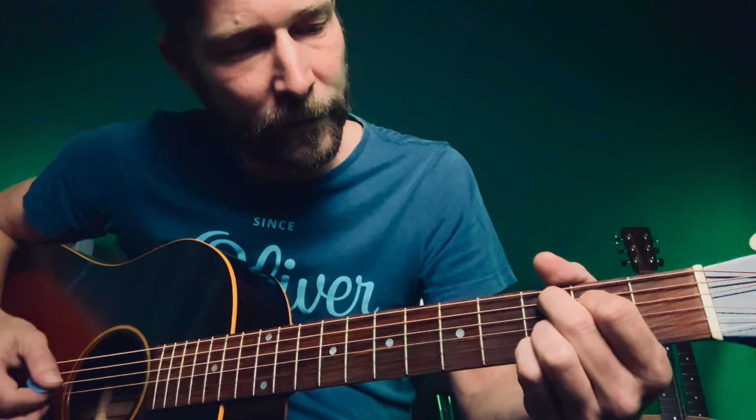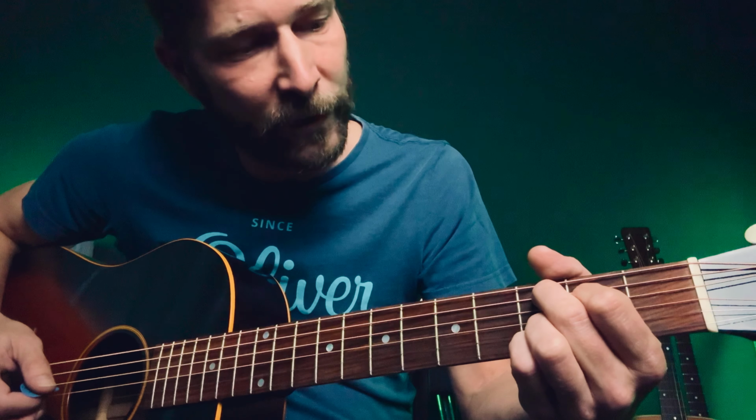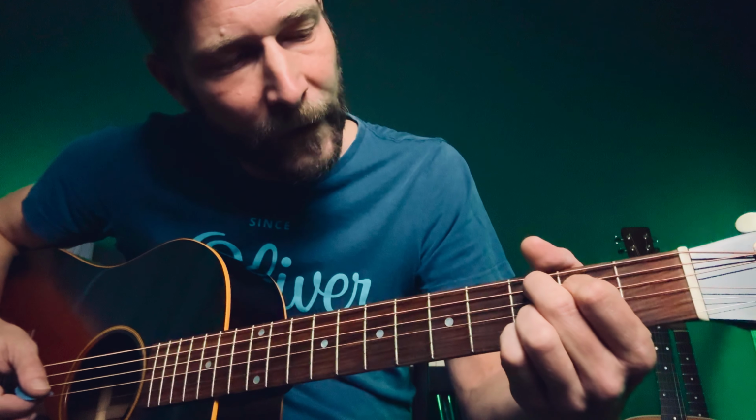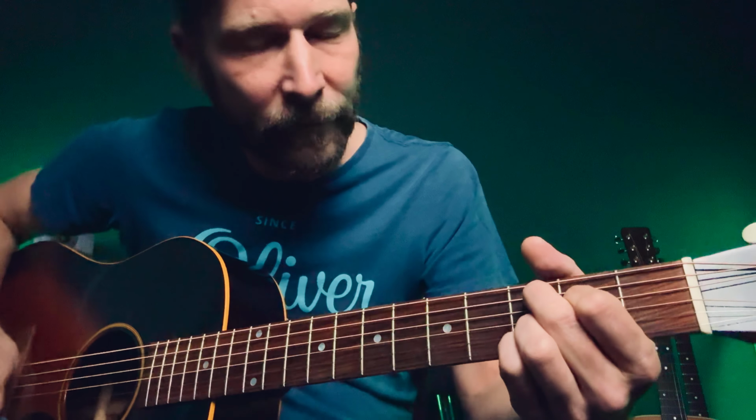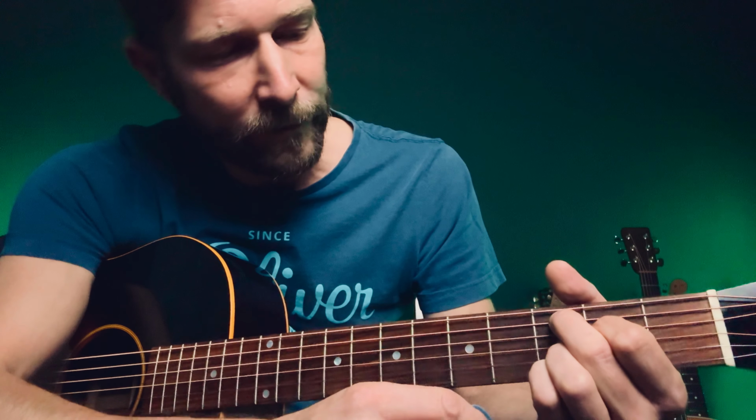Then C, so middle finger, 3rd fret A string, index finger, 2nd fret D string, and your ring finger and pinky just stay the same.